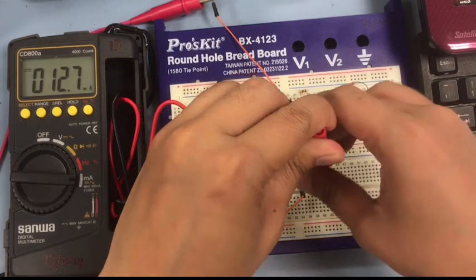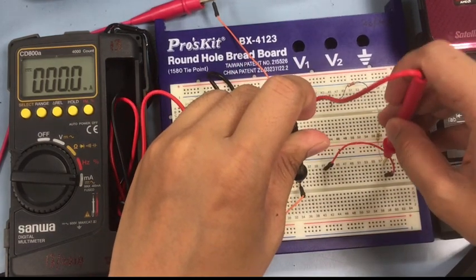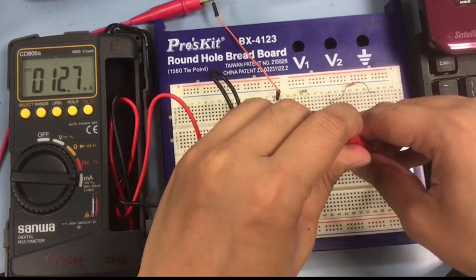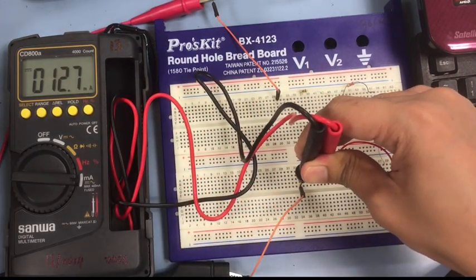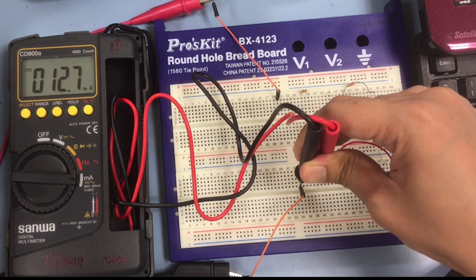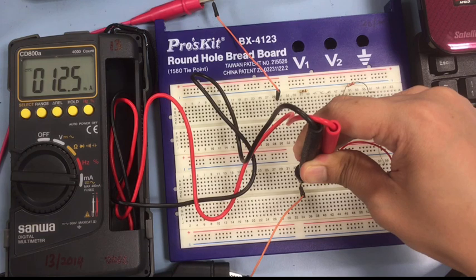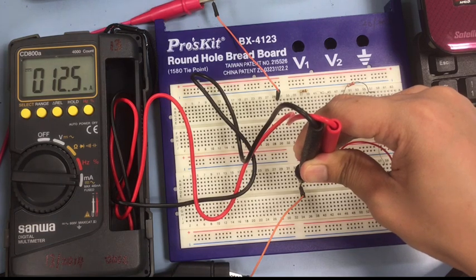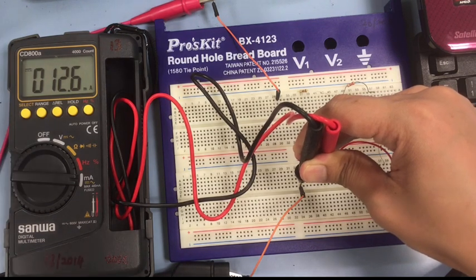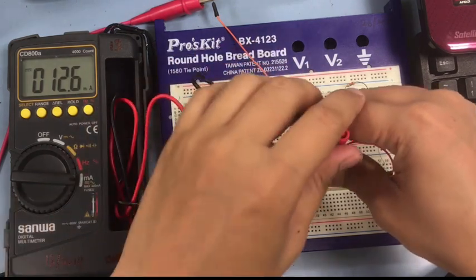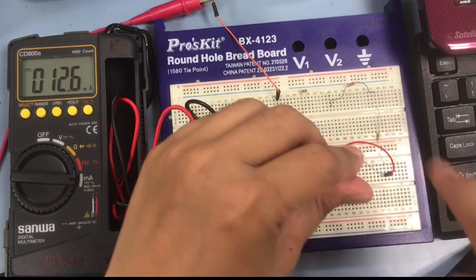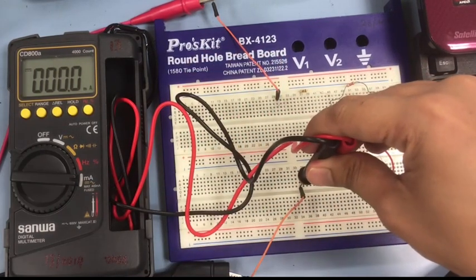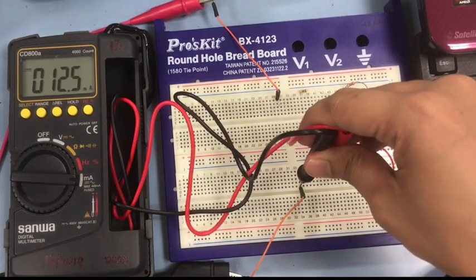Okay, how about here? So it's 12.6. Okay, 12.6, not 12.7, for 10 volt. So we finish HG.